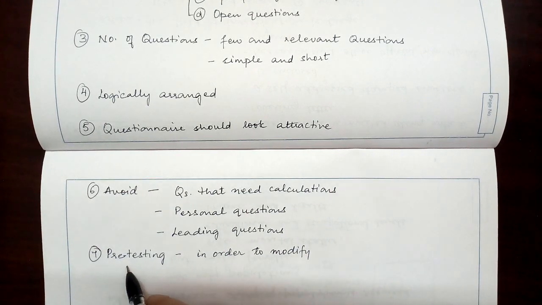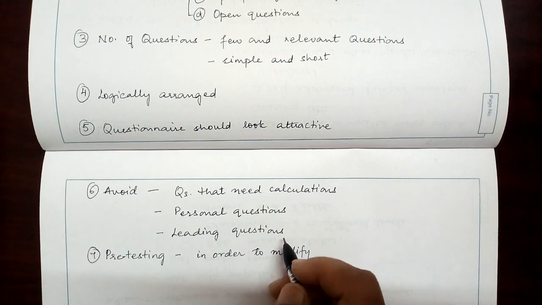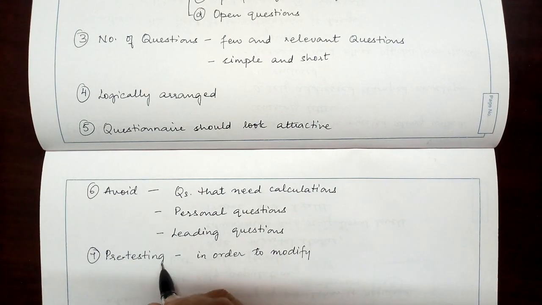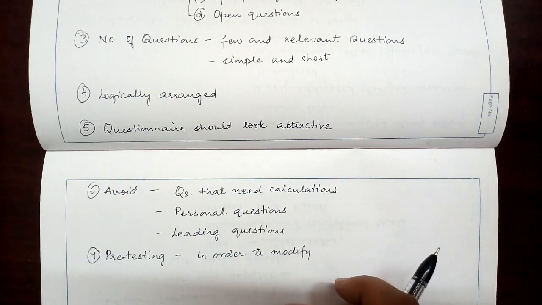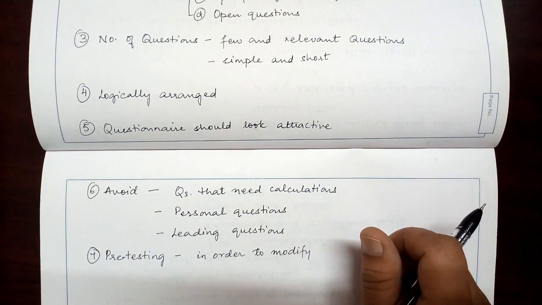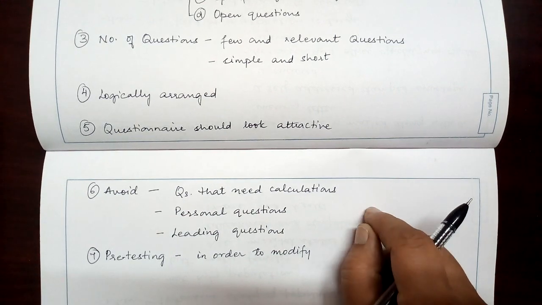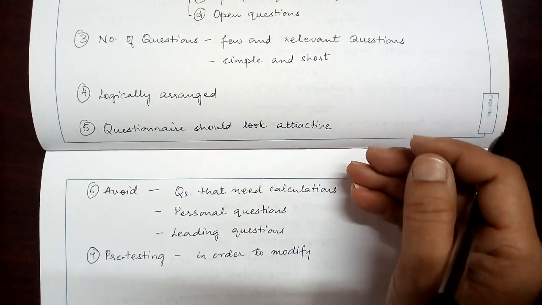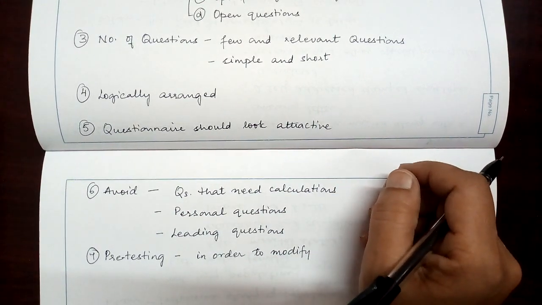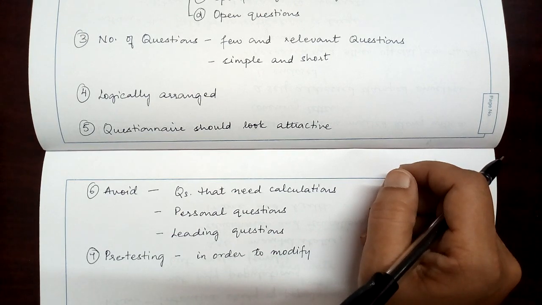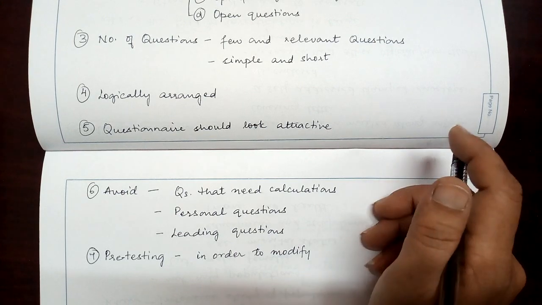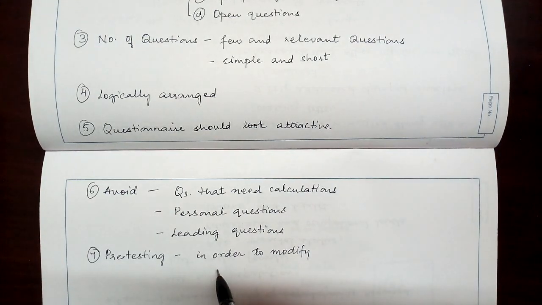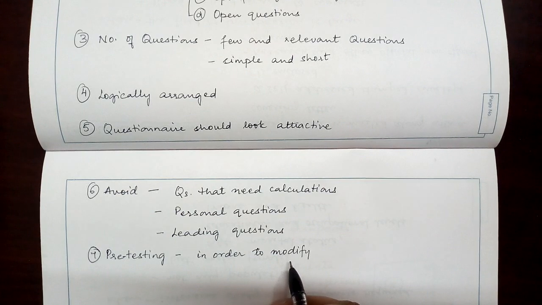And the last is pre-testing. Once the questionnaire is made, we must pre-test it in order to modify it. So if there is any modification or correction required, in order to make it more attractive, to see whether the questions are logically arranged, whether they don't hurt the respondent in answering the questions, everything can be done once a pre-testing is conducted.